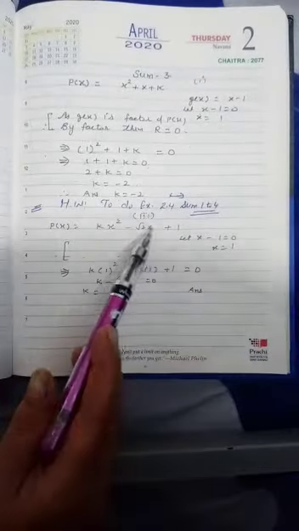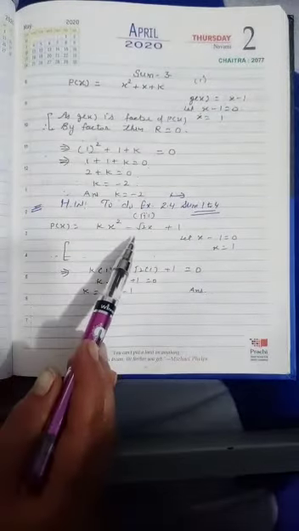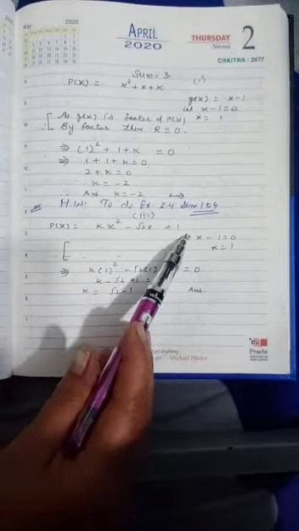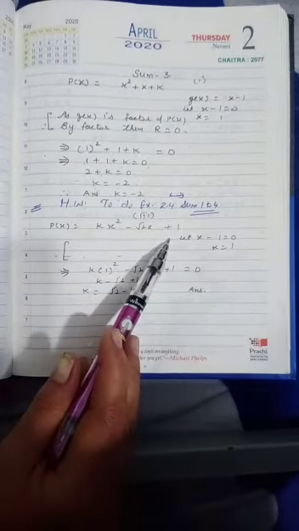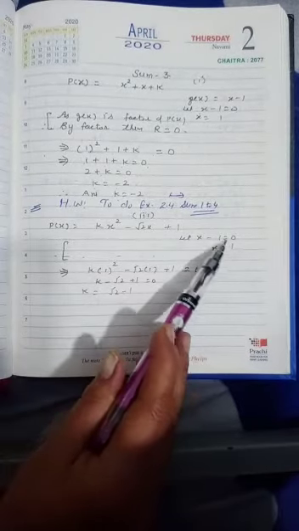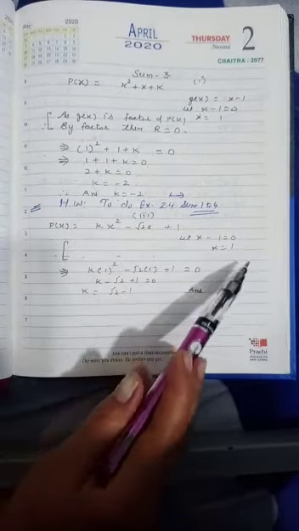Let's start the third part. p(x) is equal to kx square minus root 2 x plus 1. It is given in the statement, and g(x) is given as x minus 1 equal to 0, and we have to find the value of k. Yesterday we did the first part, today we are going to do the third part. Again, what do we have to do? Find the value of k.